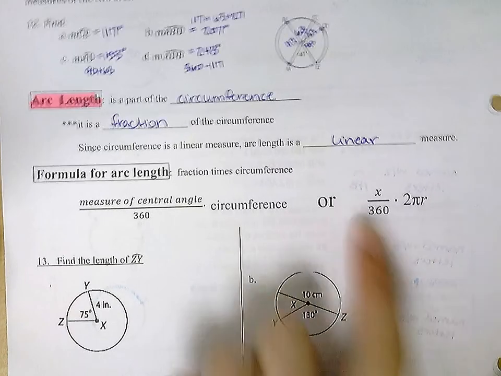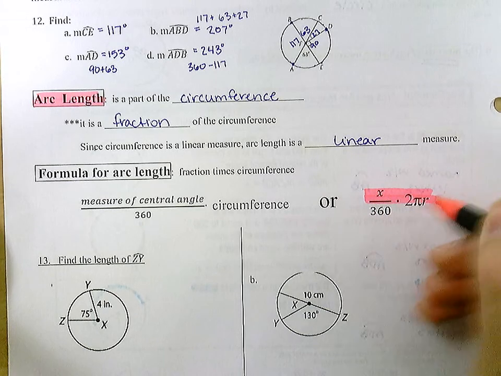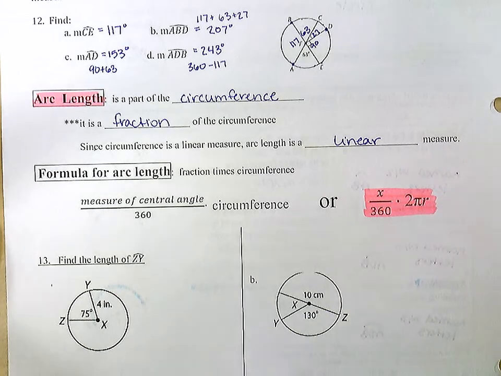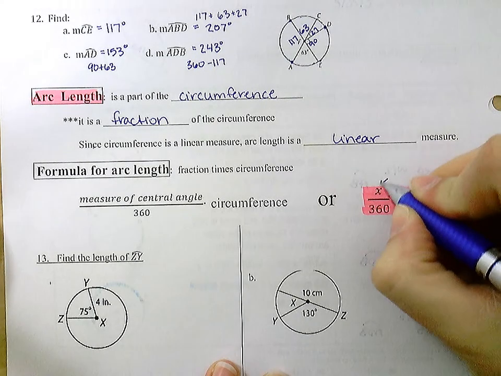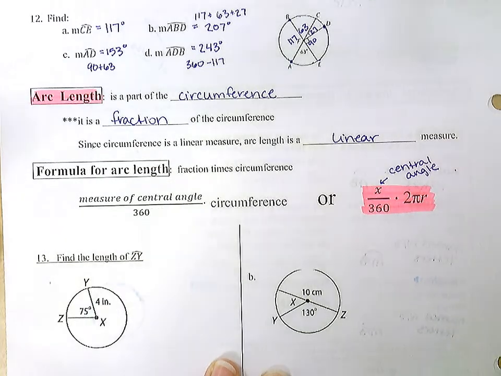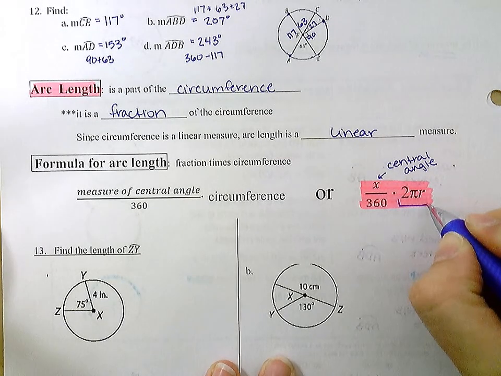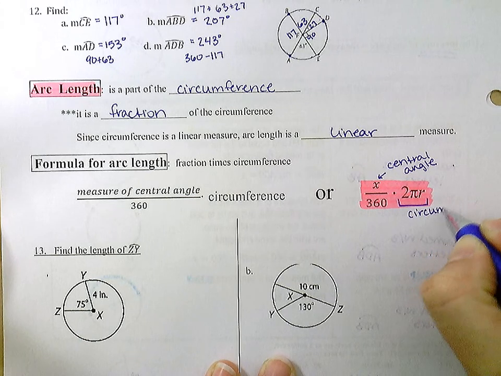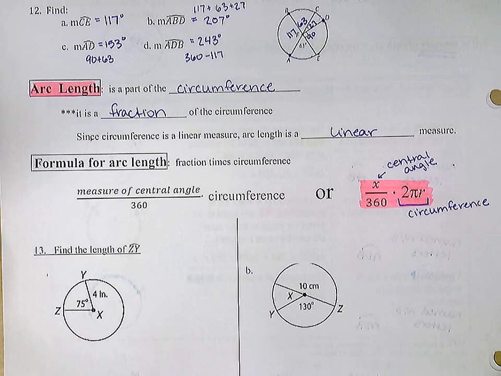Or you can think of it like this: x over 360 times 2 pi r, where x is your central angle and 2 pi r is the circumference. So we're just using this formula to find the arc length.